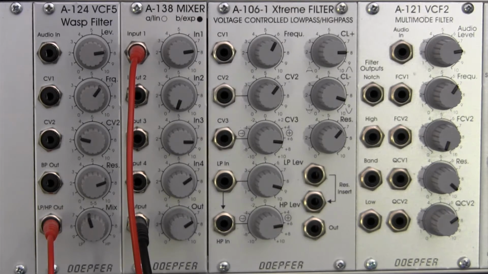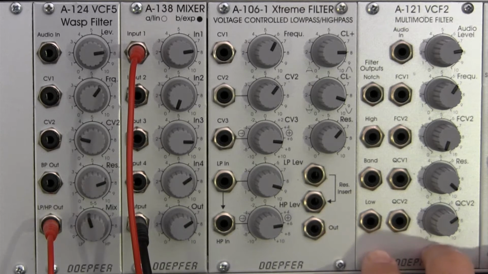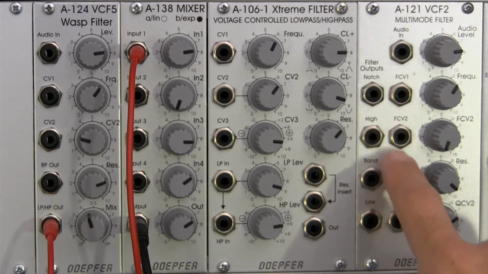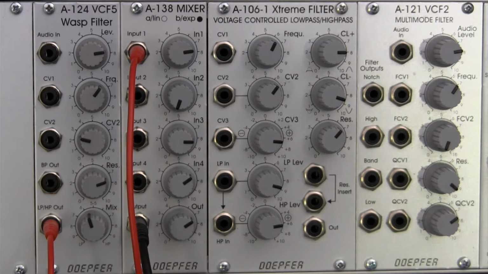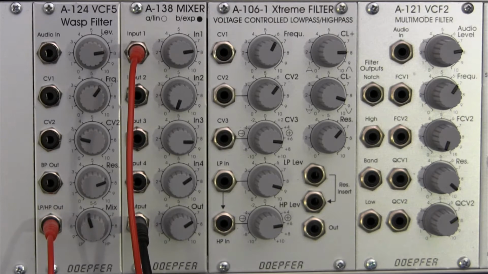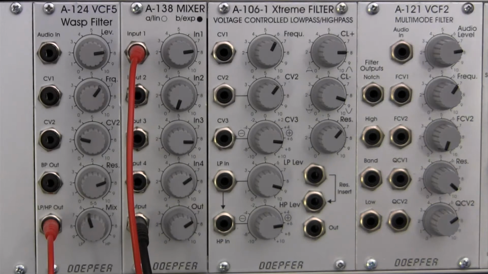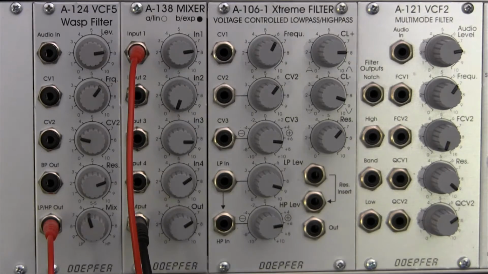I thought, since we had done that already, that it might be interesting to compare it to a previous filter that we looked at, the A121, waiting in the wings over here, so to speak, only because it's got the same types of filters. It's got a notch filter, high pass, band pass, and low pass. I thought it would be interesting to hear the two of them together and then gain our own conclusions about what some of the disadvantages and advantages are of one versus the other.